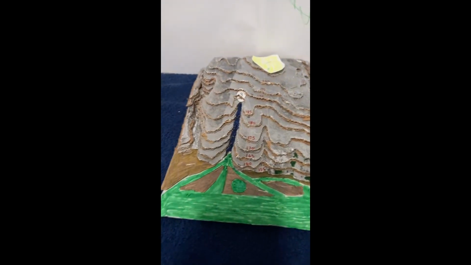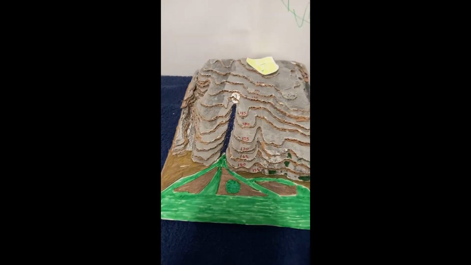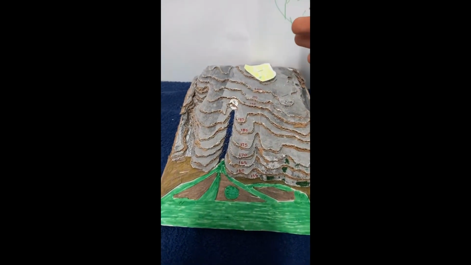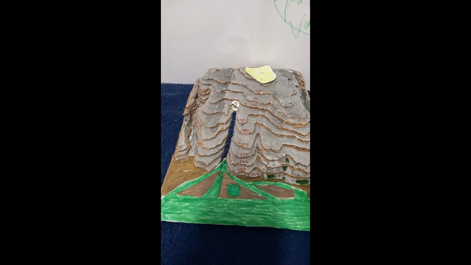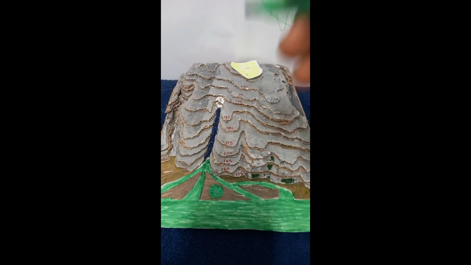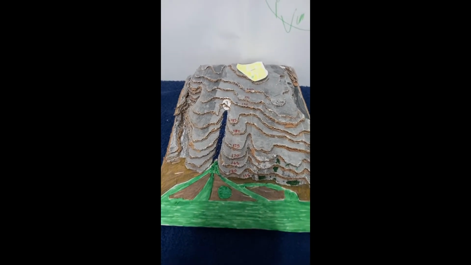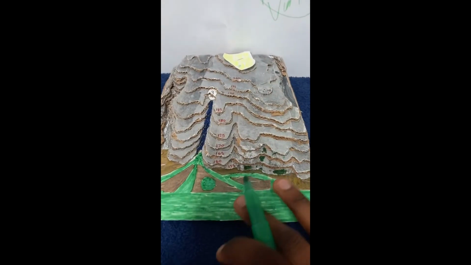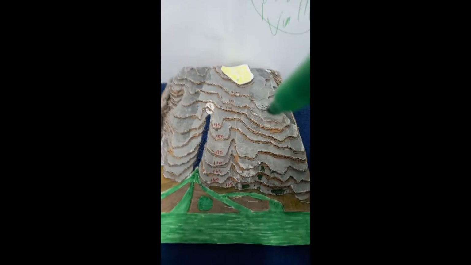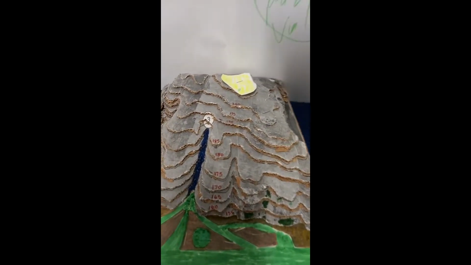Without wasting time, I would like you to guess the landforms that you see on this model. Obviously we have more than 5 landforms in this model, but there is one landform that is very attractive. Number one is what?